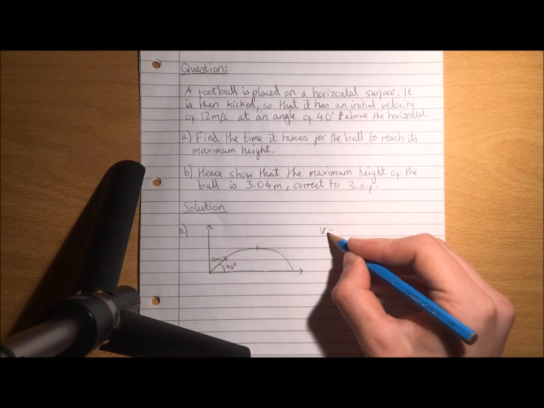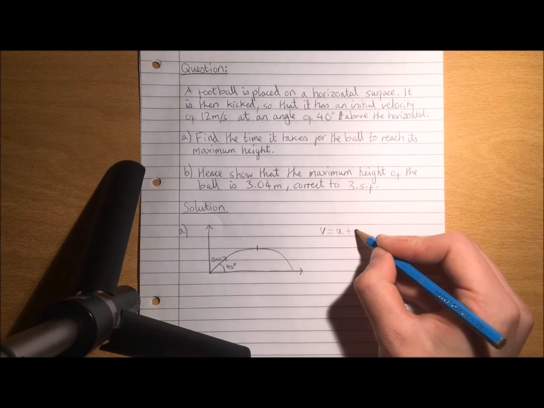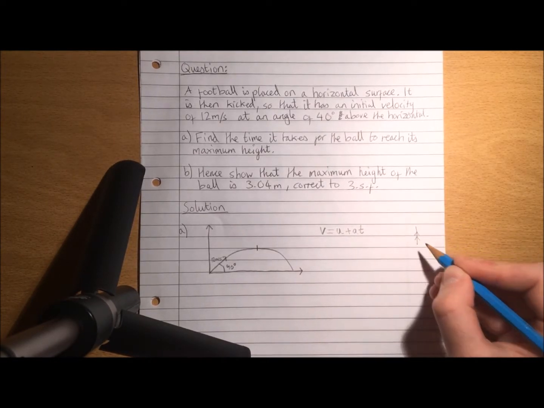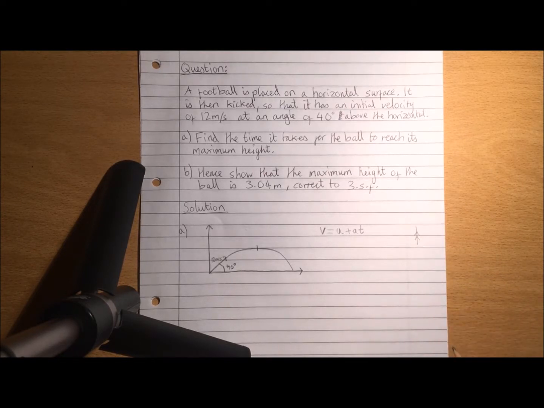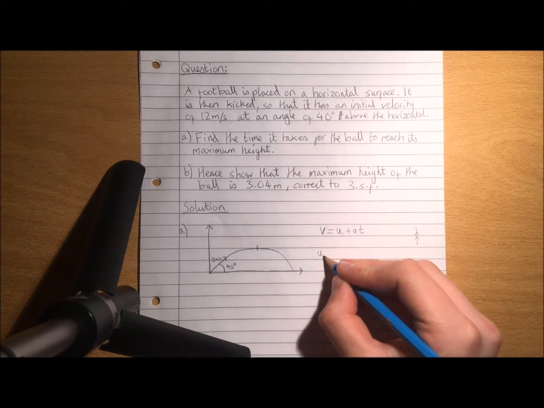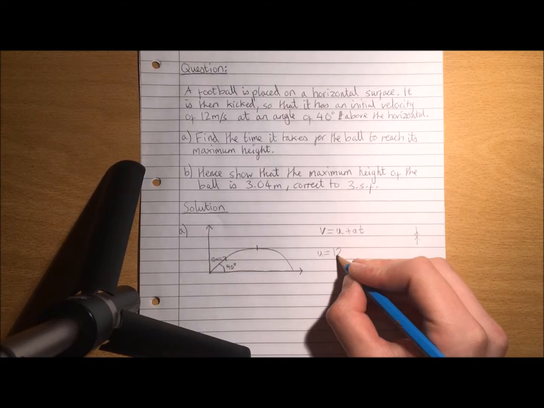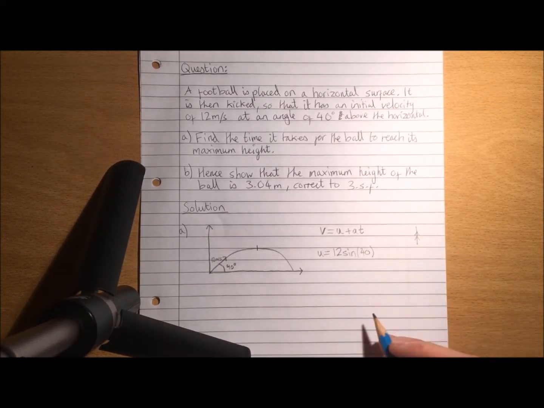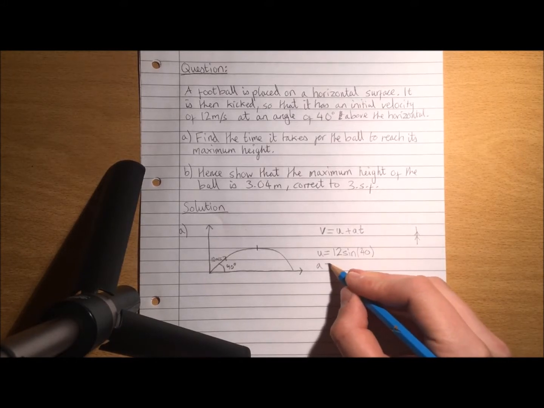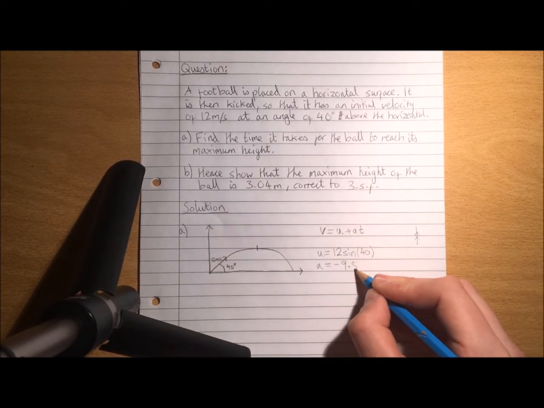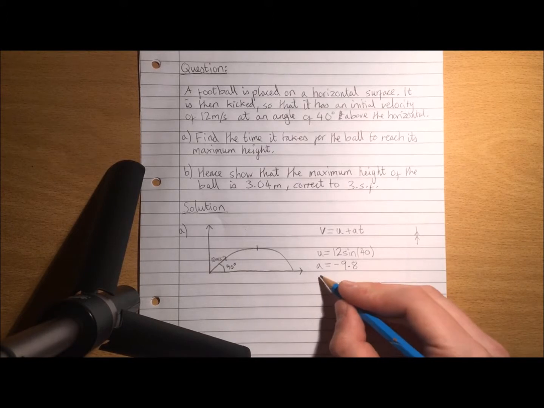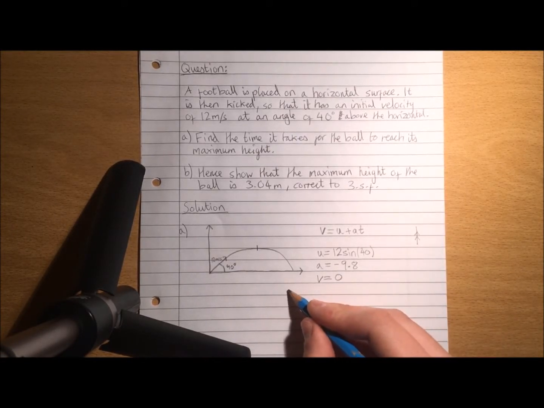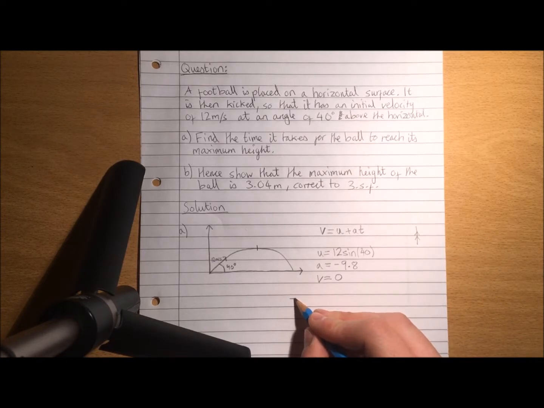We'll use the Suvat equation v equals u plus at to work out this first part. And we must make sure that we call every positive force acting in the upwards direction. Our u is 12 sine of 40 due to the trigonometry that we looked at in the earlier part of the video. And our acceleration is minus 9.8 because that is the coefficient of gravity and it is in the negative direction.